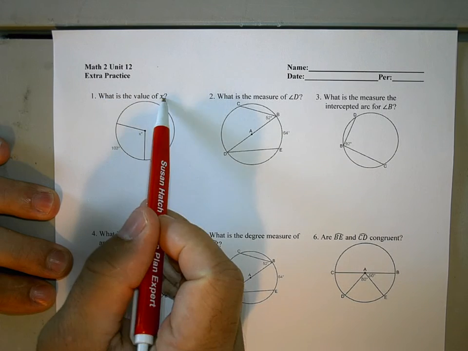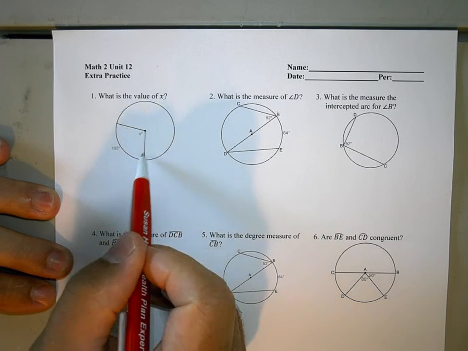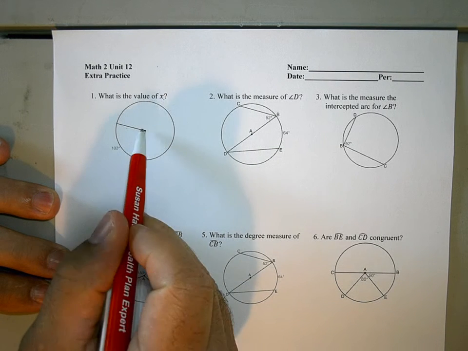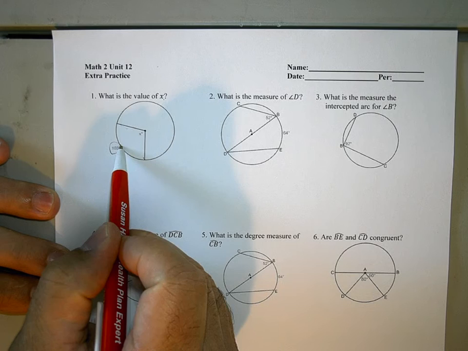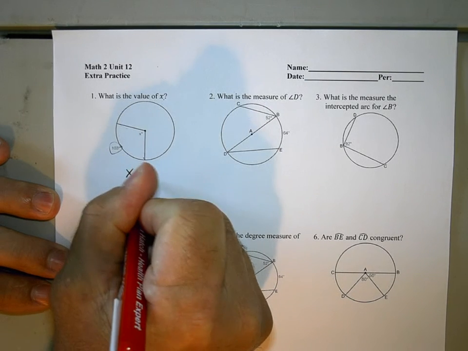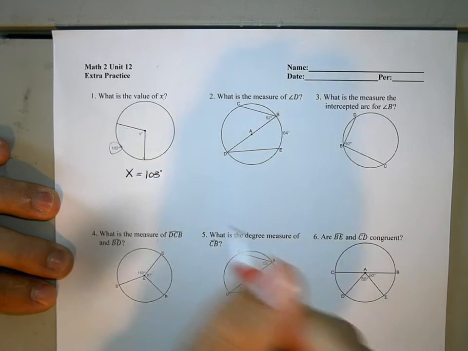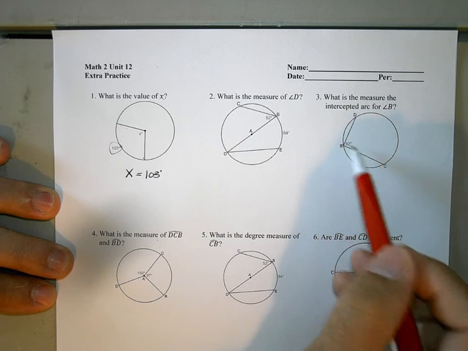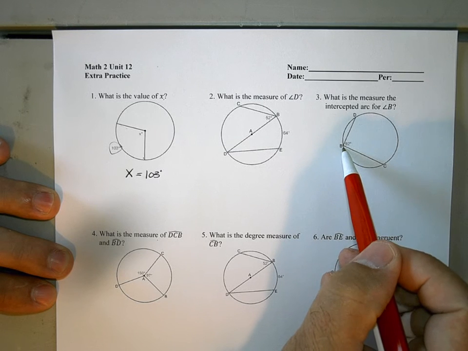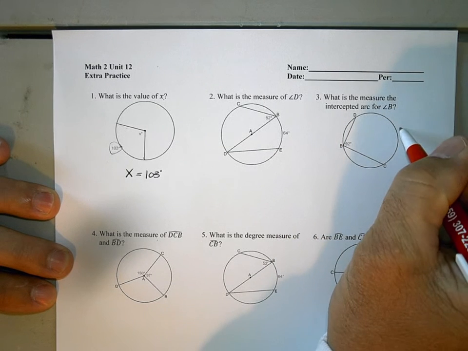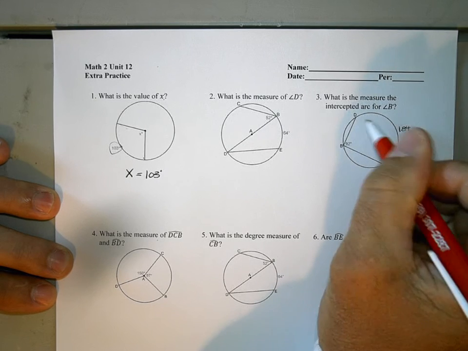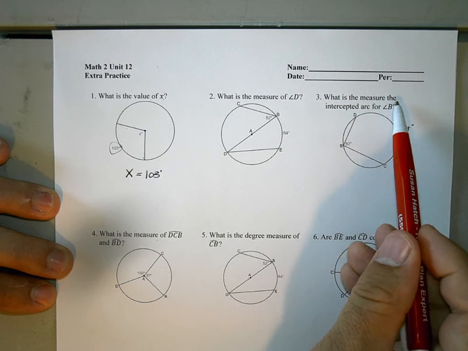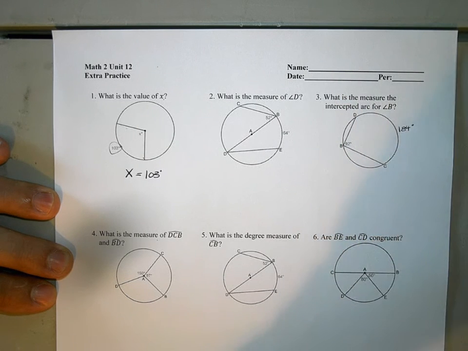All right, so what is the value of x? Remember, you first have to decide: is this a central angle or an inscribed angle? A central angle is equal to the arc it intersects. So x equals 103 degrees. And of course, an inscribed angle where the vertex is on the circle is half the arc it intersects. So this would be 184. Arc DC would be 184 degrees. That's not what they're asking for here. What is the measure of the intercepted arc? Oh yes it is, 184 degrees.